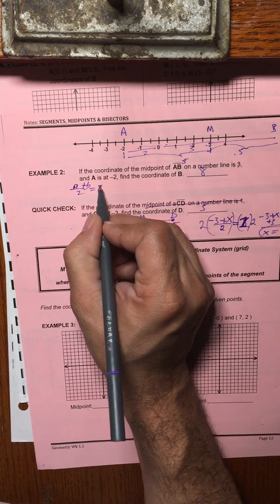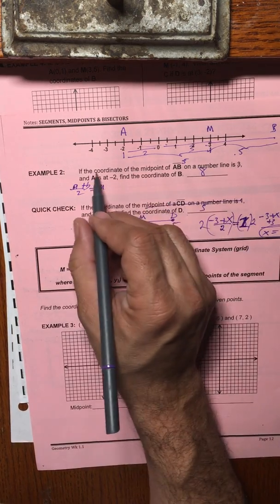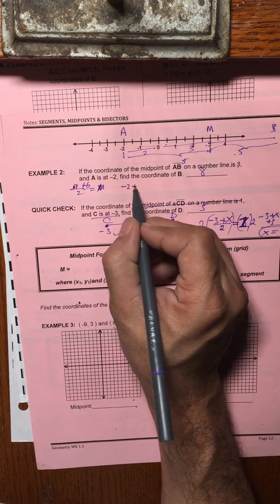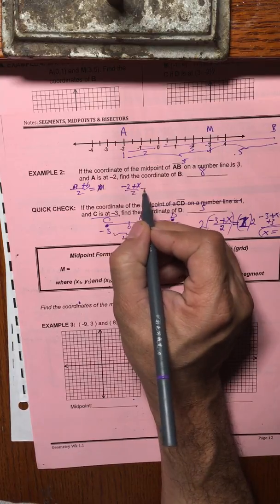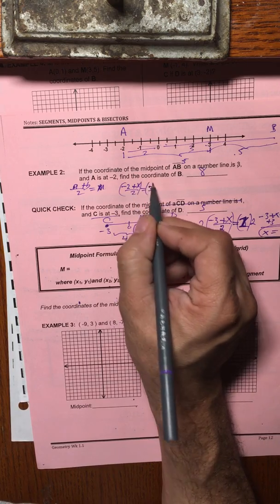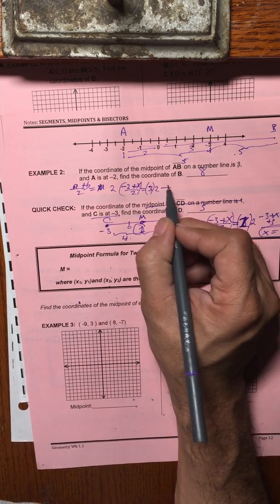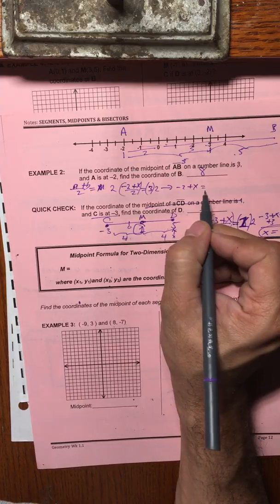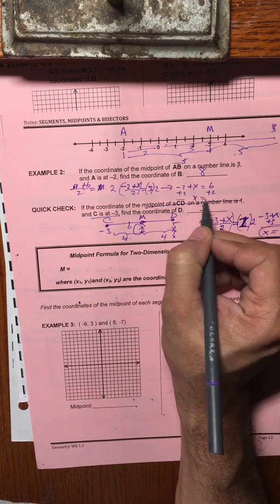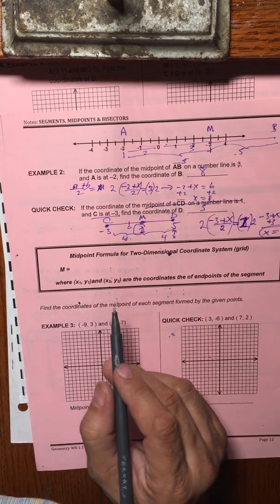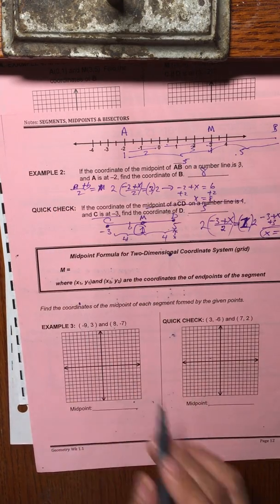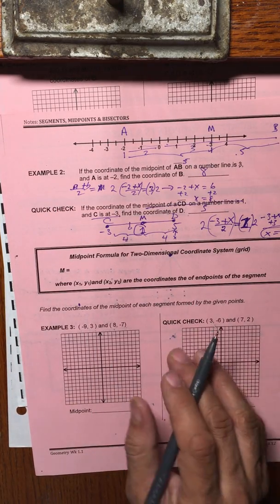So midpoint, or m if you want, is 3. And a is negative 2. So negative 2 plus something divided by 2 has to be 3. Multiply both sides by 2. This means negative 2 plus x is 6. Add the 2, and x is 8. So yeah. Now, what happens if it's not on that side, but on the other side? We'll explore that later.